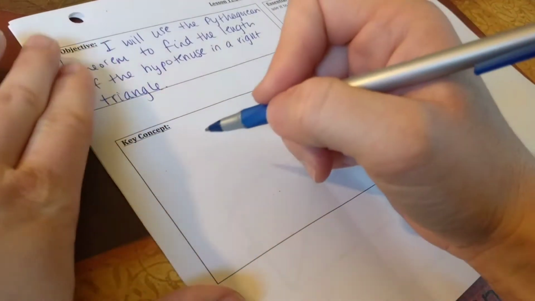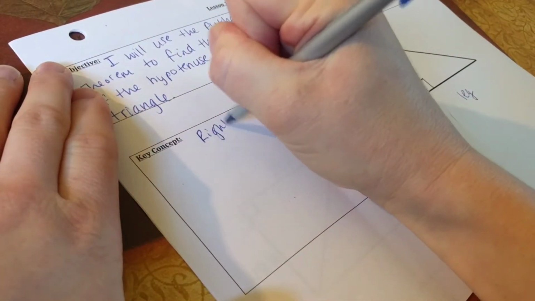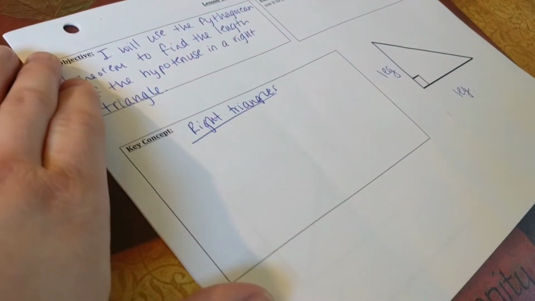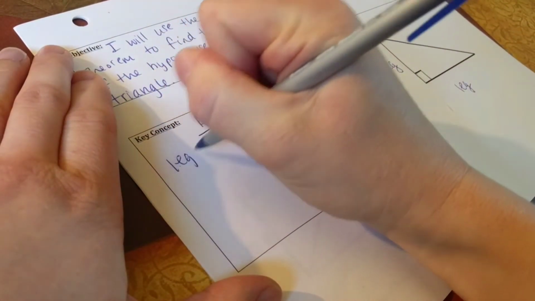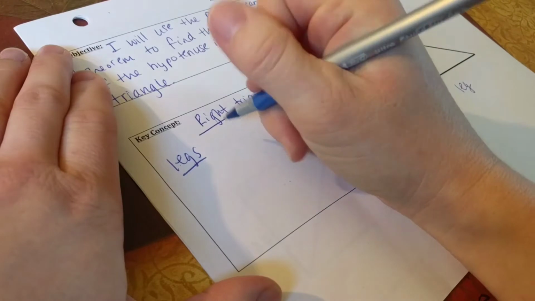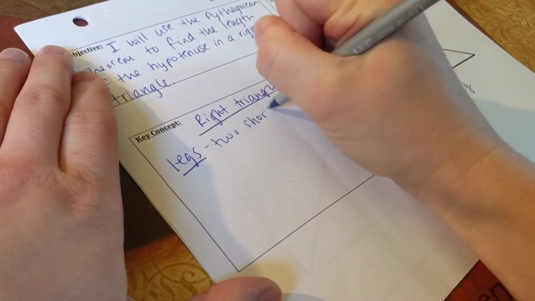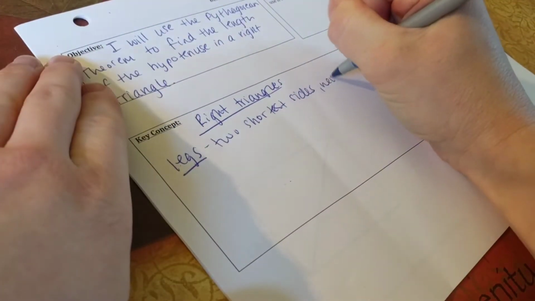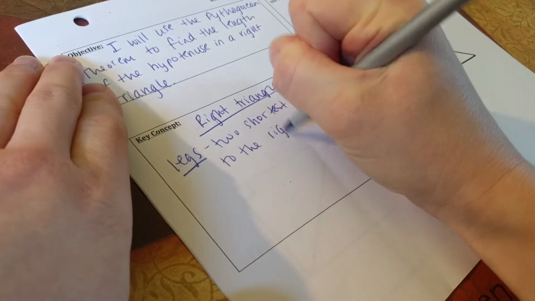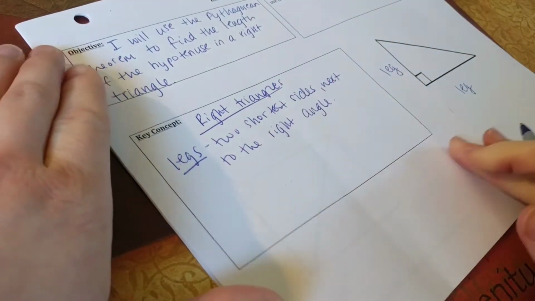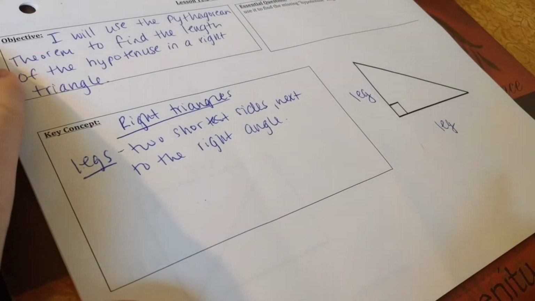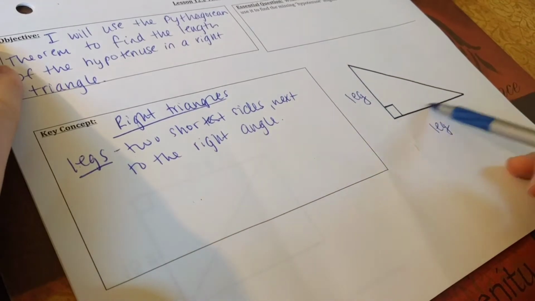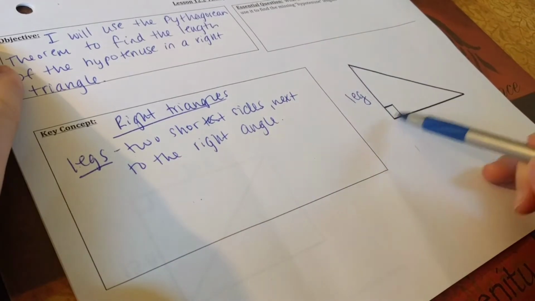So the key concept we have to write down is that we can only use the Pythagorean theorem with right triangles. And the legs in the right triangle are the two shortest sides, and they are next to the right angle. Again, you can see that these two sides are the two shortest sides and they're touching the right angle.